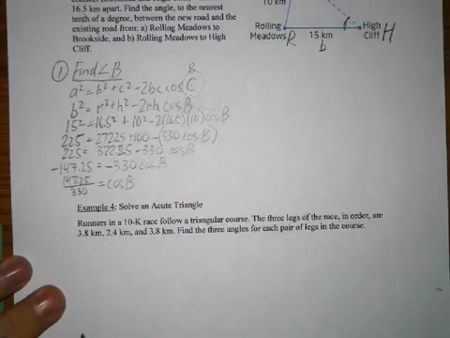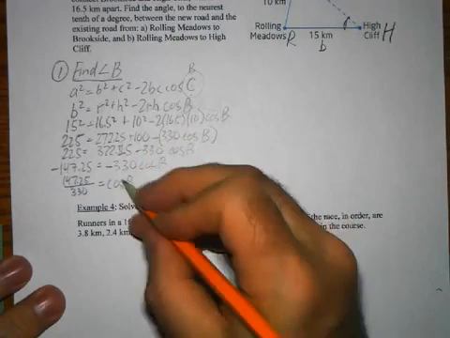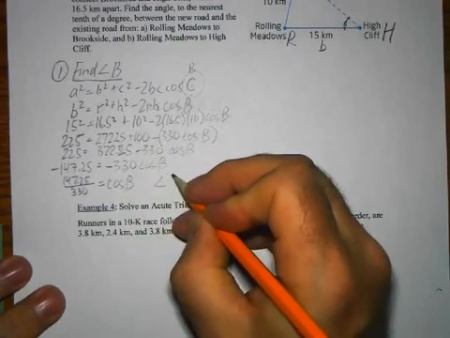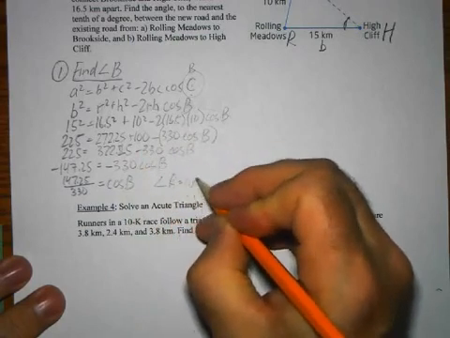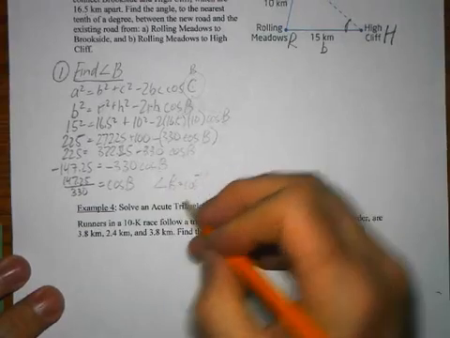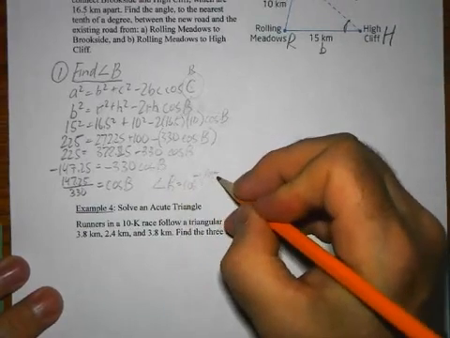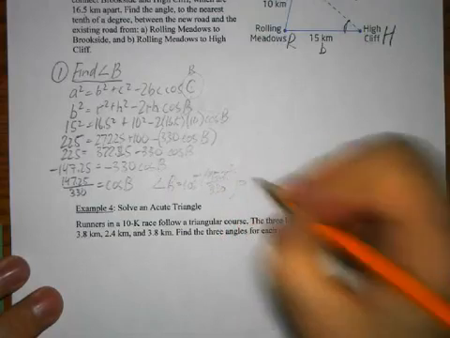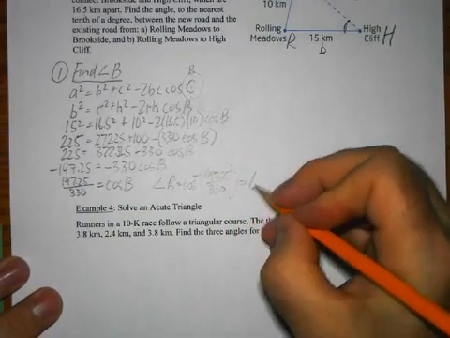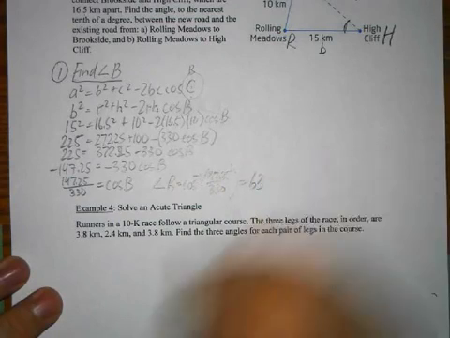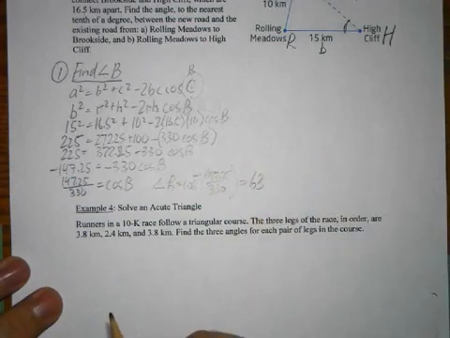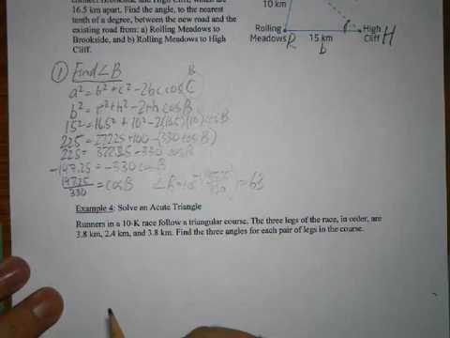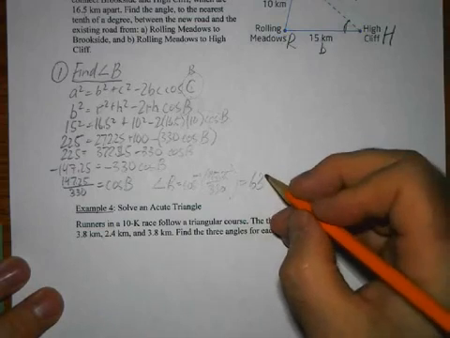And then if I take the cosine inverse of both sides, angle B is equal to cos inverse of 147.25 over 330. Okay, and when you do that, it's equal to 63 degrees. Now, I think it said to the 10th of a degree, so I've already done the calculation here.